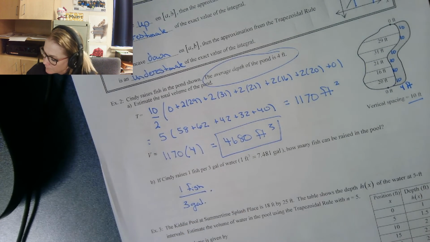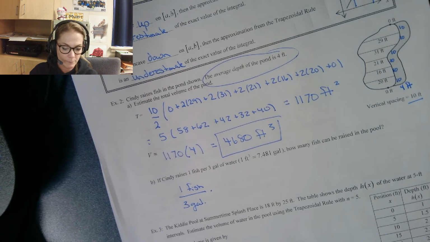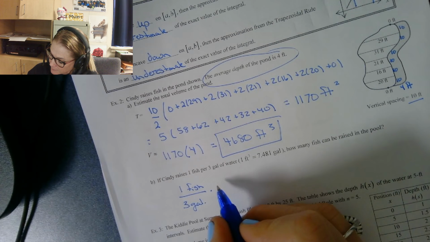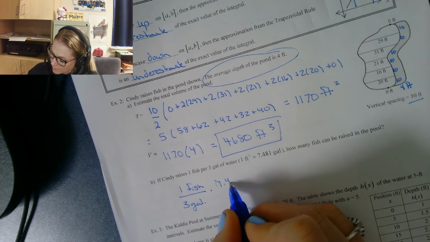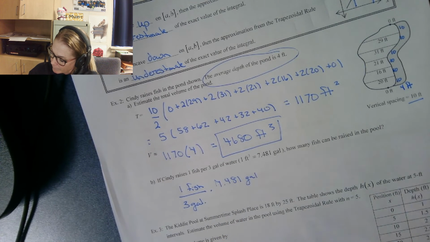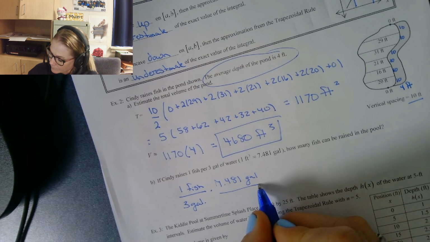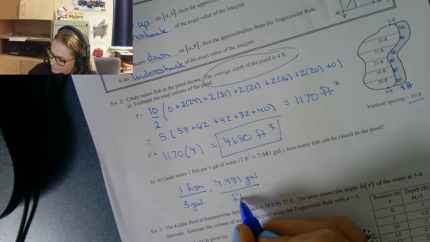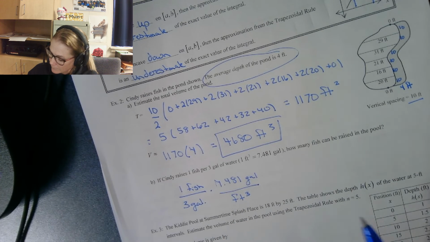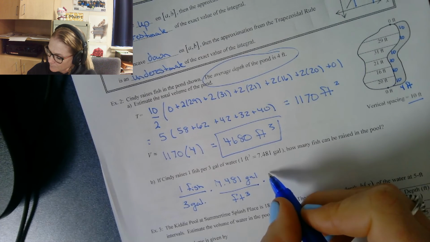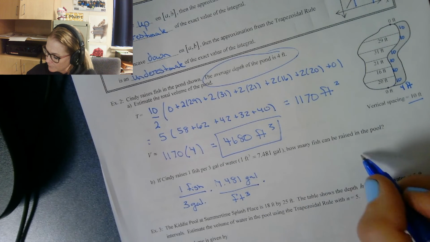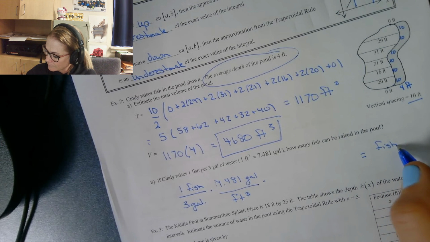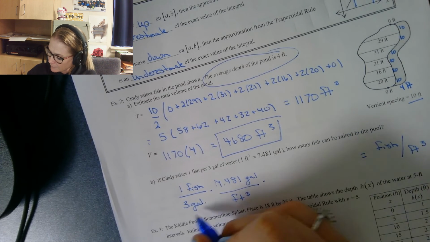Okay, and let's start our numbering here. Let's use this here. This is 7.481 gallons per cubic feet. All right. Okay, so we're going to multiply that by our previous answer. I mean, we're looking to get fish per cubic foot. So we got our gallons out.